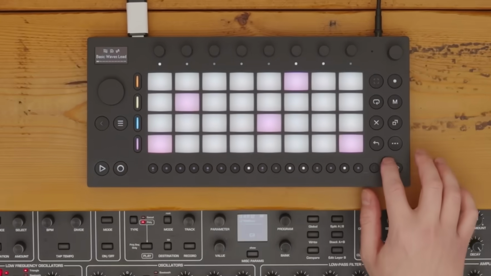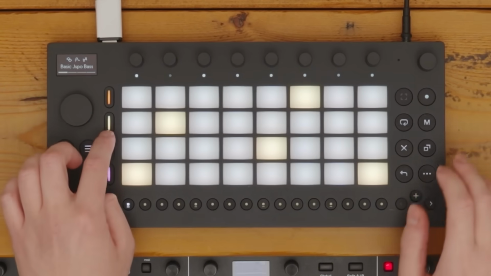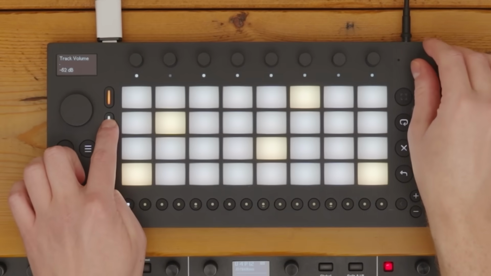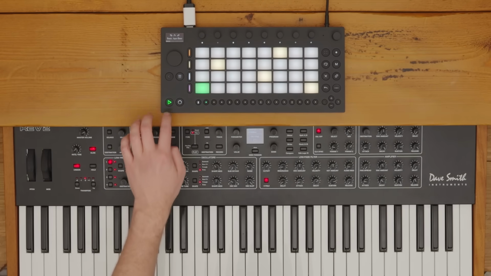Whilst our original bassline sounds great, let's use the new and improved MIDI features to send MIDI out of Move to control the bassline on the Prophet Rev 2, offering hardware capabilities beyond Move's interface.